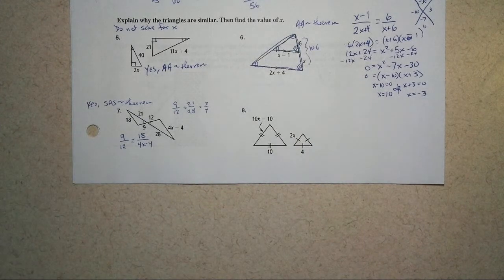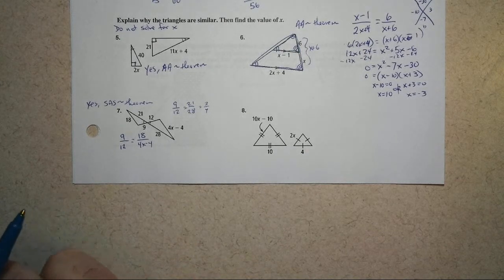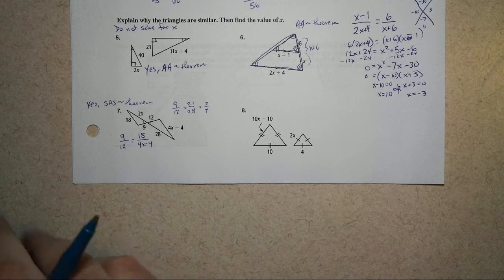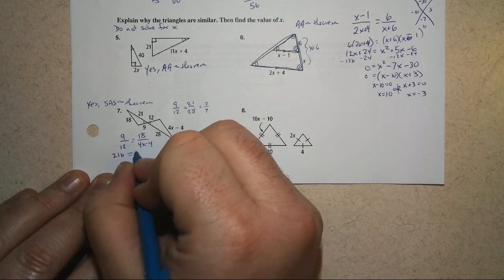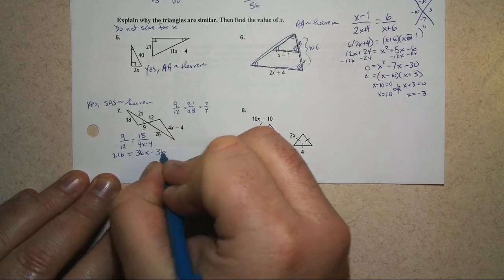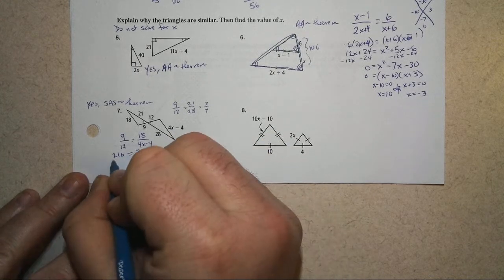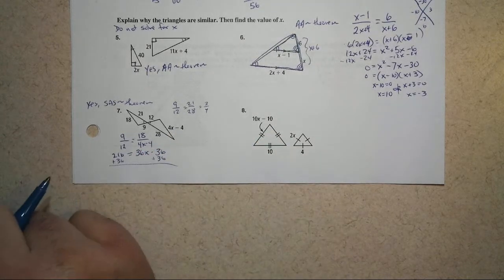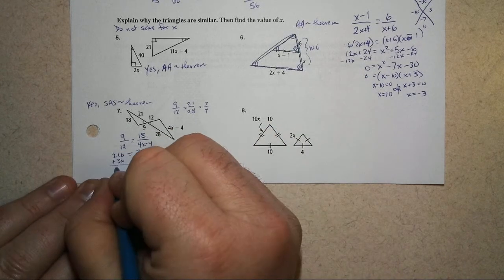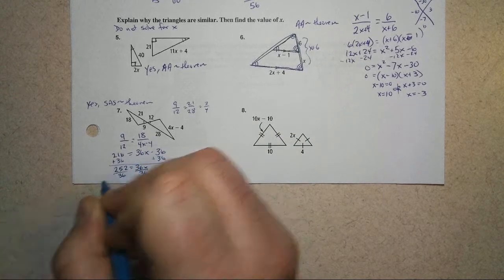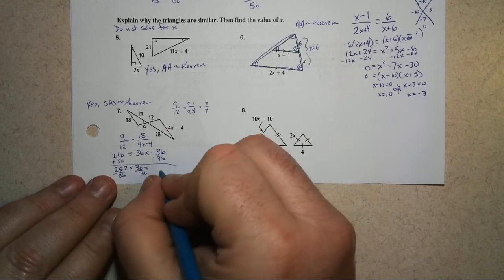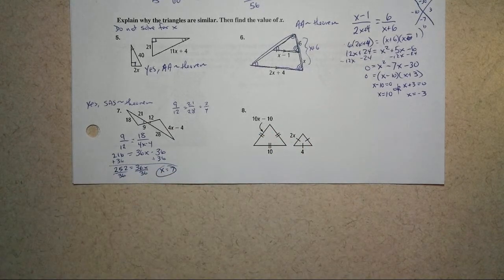So if we multiply through, okay, we're going to do 12 times 18 and get 216. And 9 times x minus 4, we're going to distribute, so this is 36x minus 36. So we'll add 36 to both sides. We're going to get 252 is equal to 36x. We'll divide out, and we get x is equal to 7. And so now we have the value of x here.